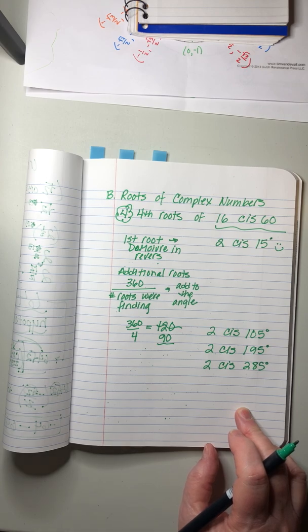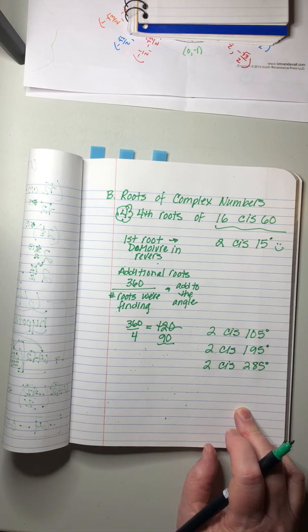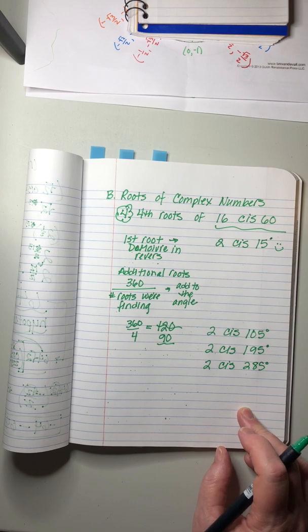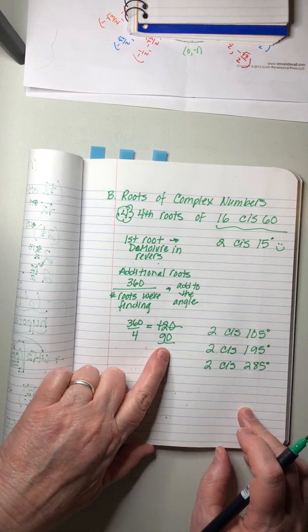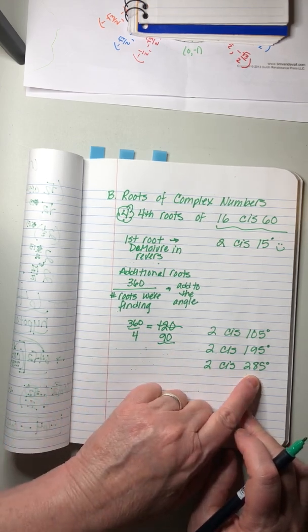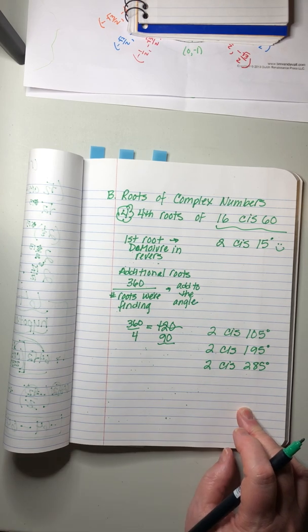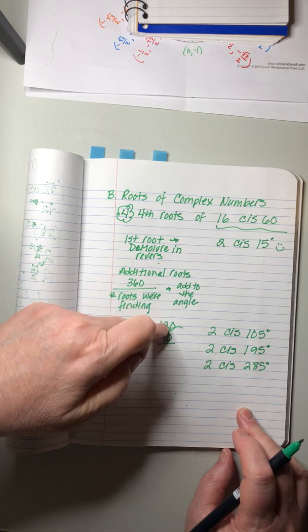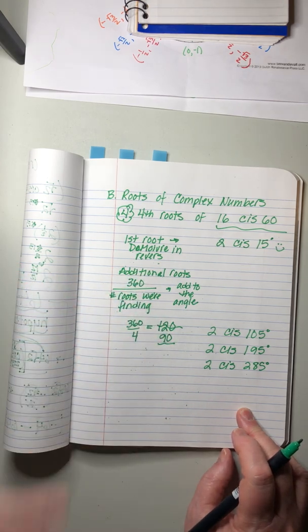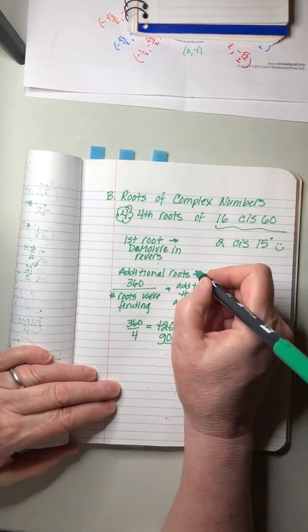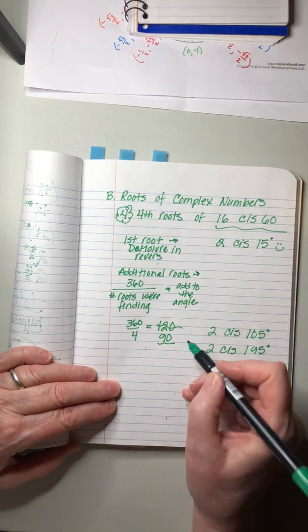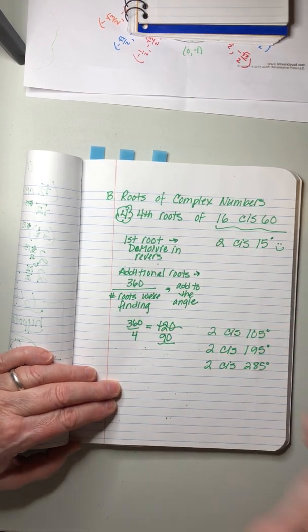I'm just double checking to make sure I got all these right. 105, 195, 285. Notice that if we added one more 90, we would be at 375, and that would be over 360. So this little calculation allows us to add just the right number of roots. Okay, so this we call the first root, and then this is the second, the third, and the fourth root.